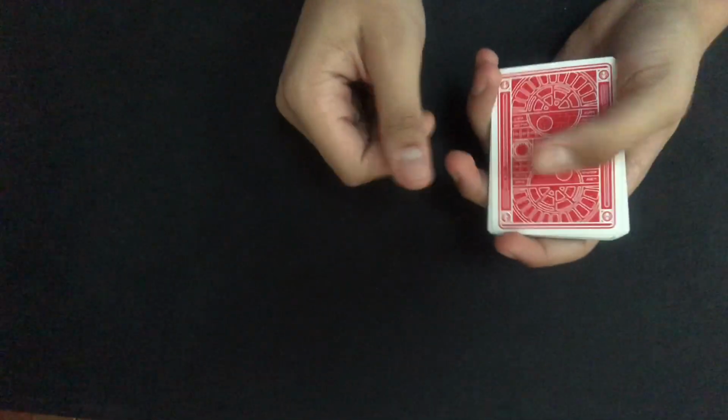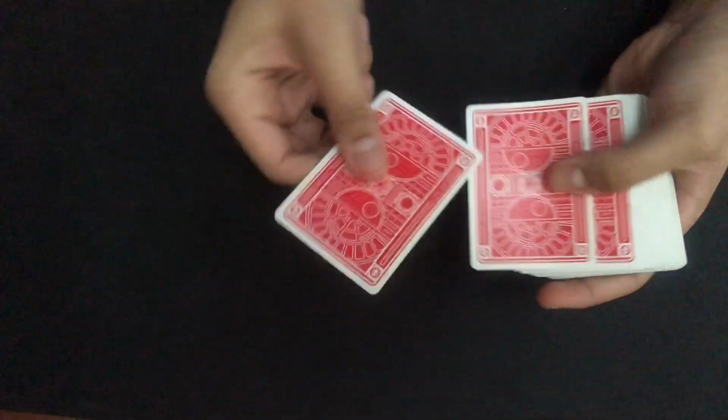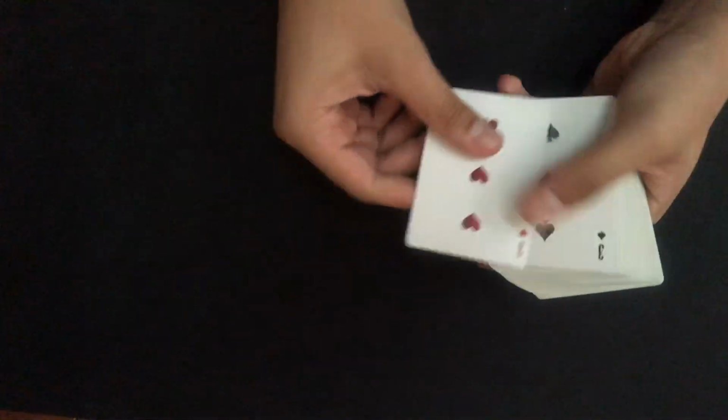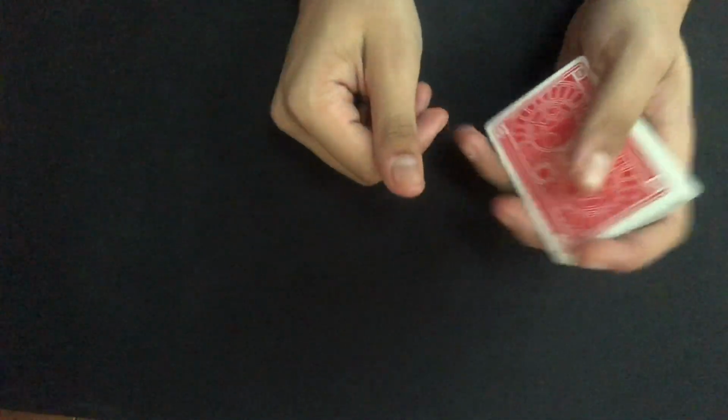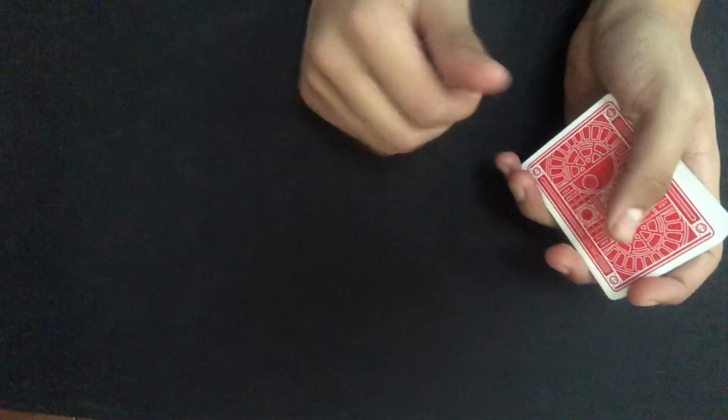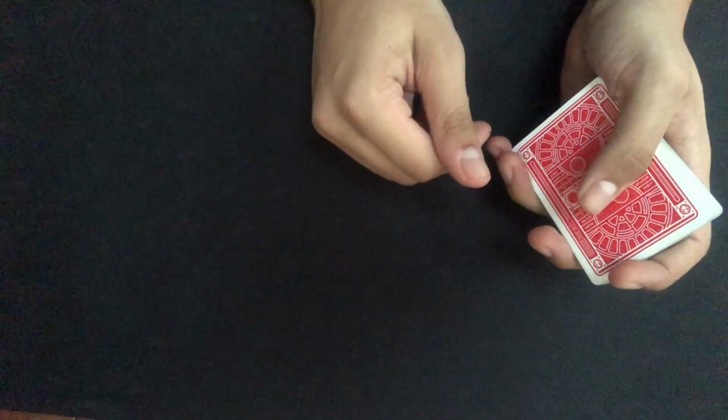From here, I would tell the spectator that their card is not near the top, and it is not near the bottom. They can clearly see it is lost somewhere in the middle of this pack. I would now tell the spectator that they could name any number between 1 and 52. Let's say they name the number 31. We'll deal down to that number.